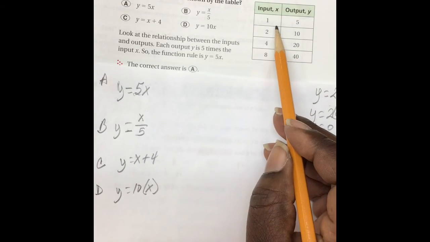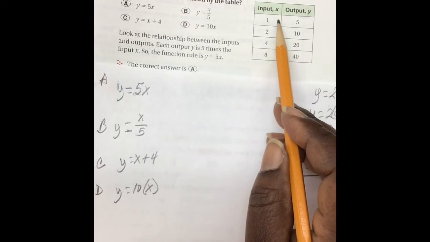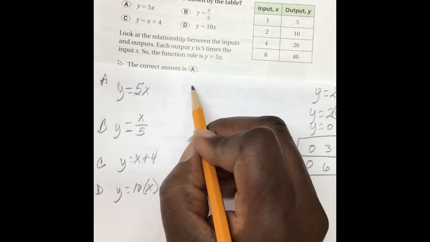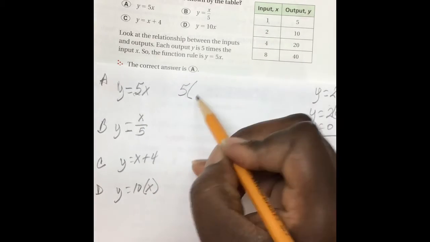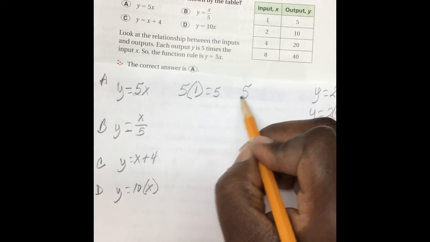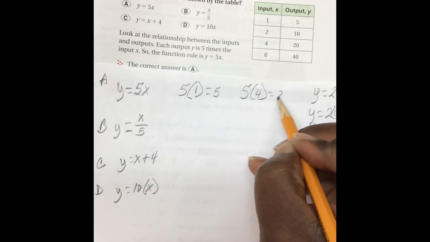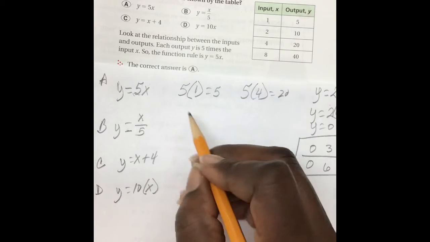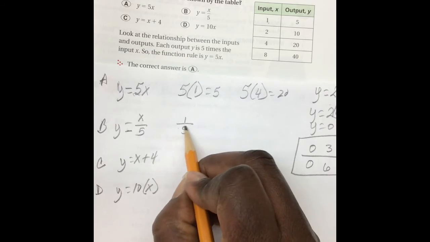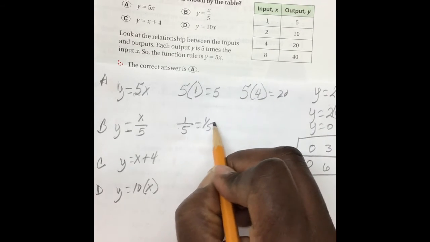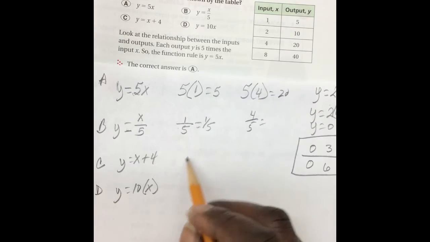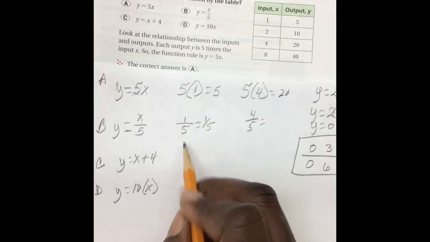So let's take a look at the first one. We're just going to randomly do the first one and the third one, okay? So 5 times 1 is equal to 5, okay, that checks out. Well, let's try this one. 5 times 4 is equal to 20. That checks out. Well, let's check this one. Y is equal to 1 over 5, which is 1/5. That doesn't check out. Let's go 4 over 5. Definitely doesn't check out.